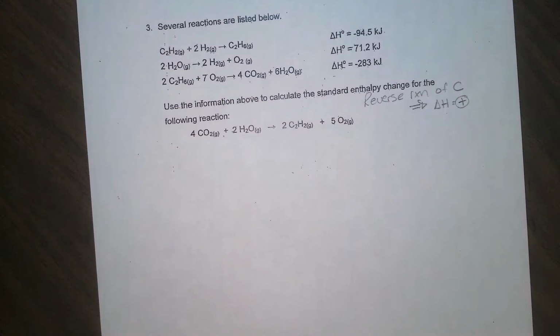You burn something, you're releasing energy. But to go backwards requires energy. There's a reason why that reaction happens in the forward and not the reverse. So potentially we're looking at a positive delta H. That's just something that I'm going to look for when I start doing this question.